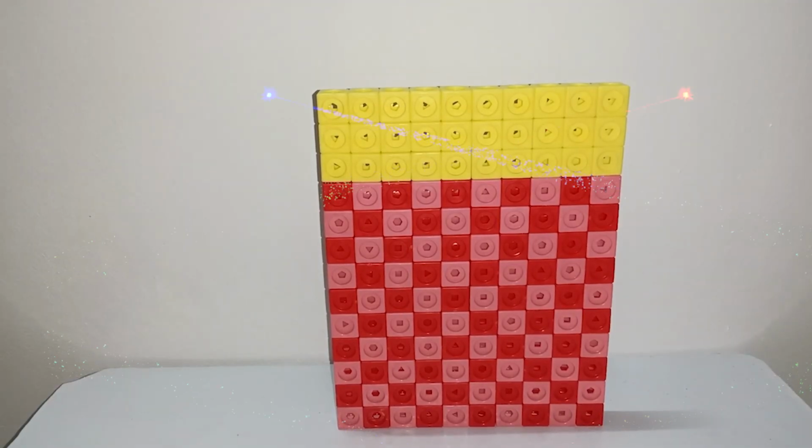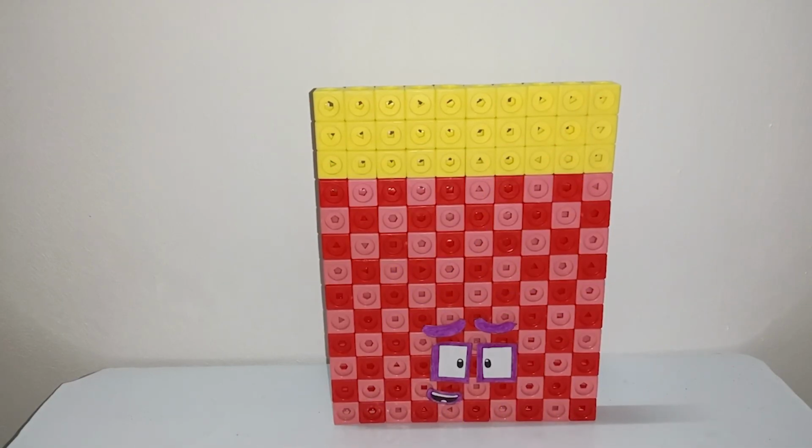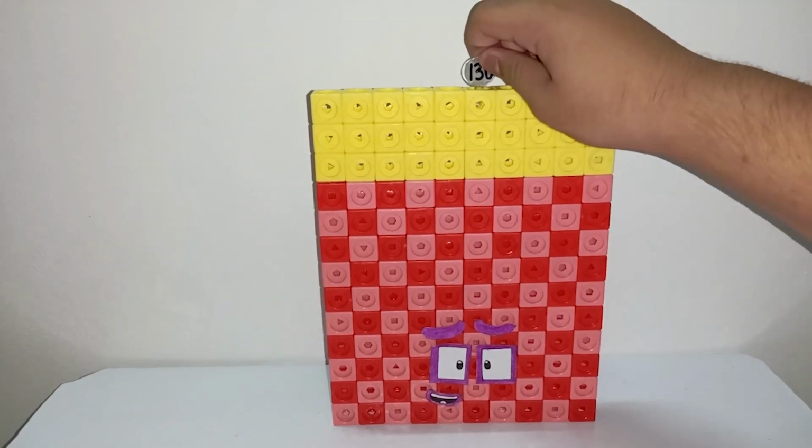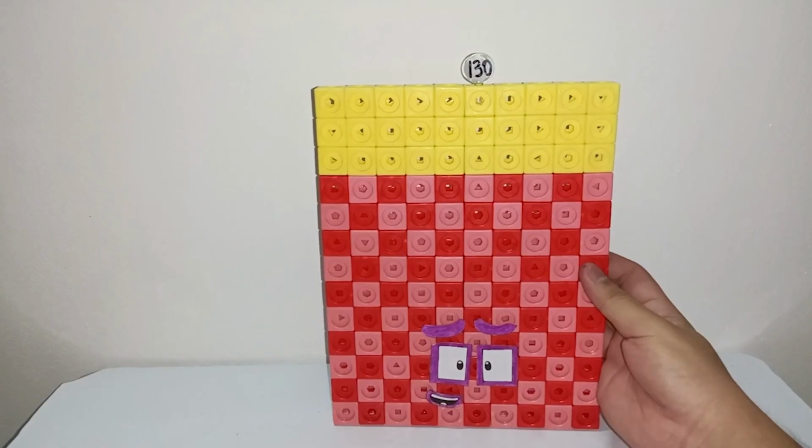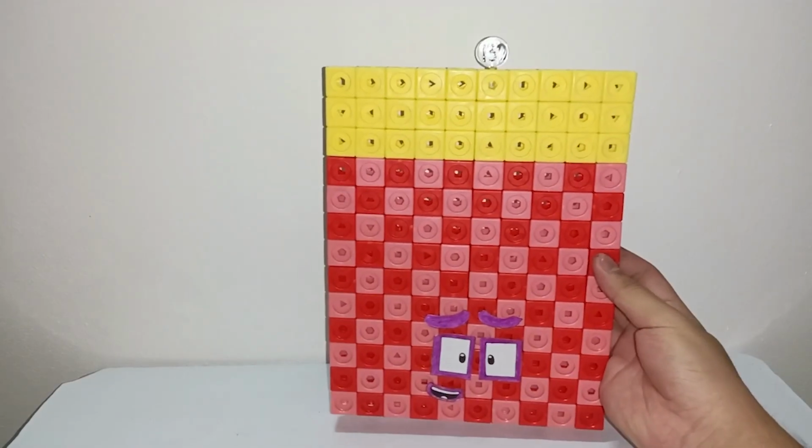I need to use some magic to see the face just like this. We got the face. Then we pop the numbering into it, and that's our 130. And also, he's very unlucky.